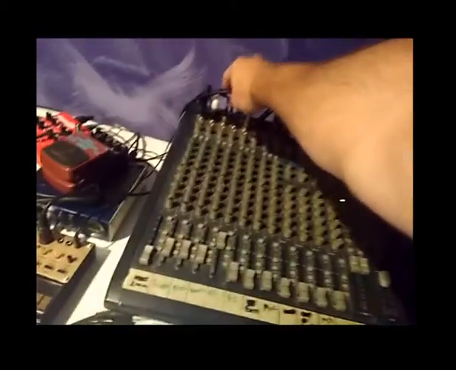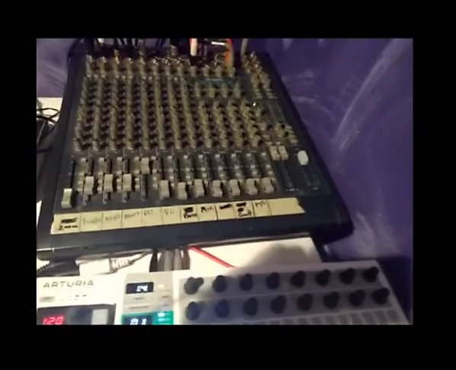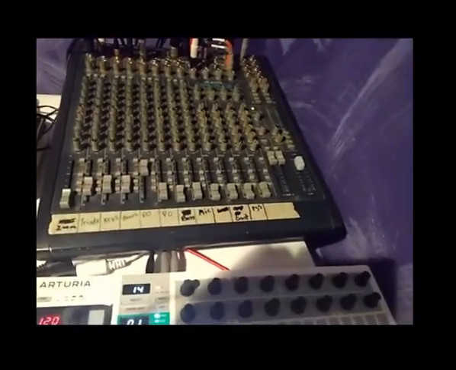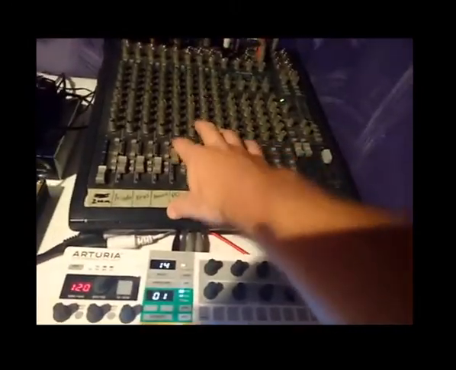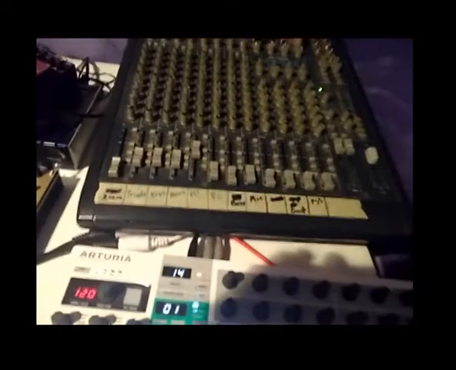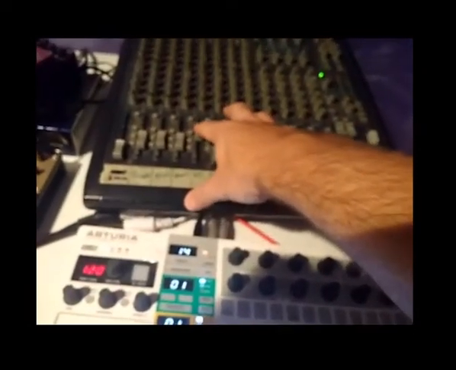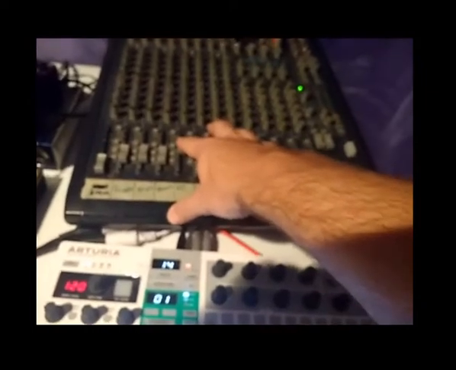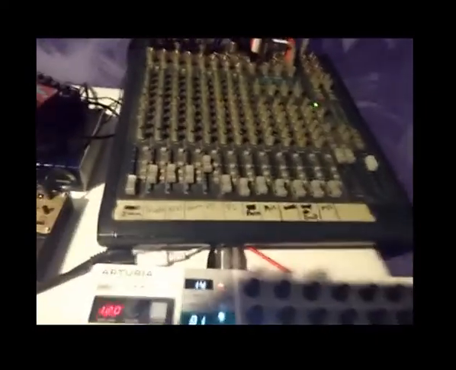But what I find works better is to actually take a cable from the output on the looper and give it its own dedicated channel on the mixer. The reason I do that is because it gives me a fader for that looper, and then I can also EQ the looper if the mix that I'm building up on the looper needs some help EQ wise.